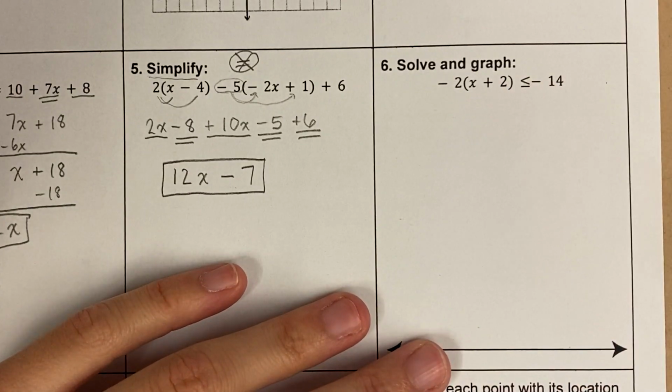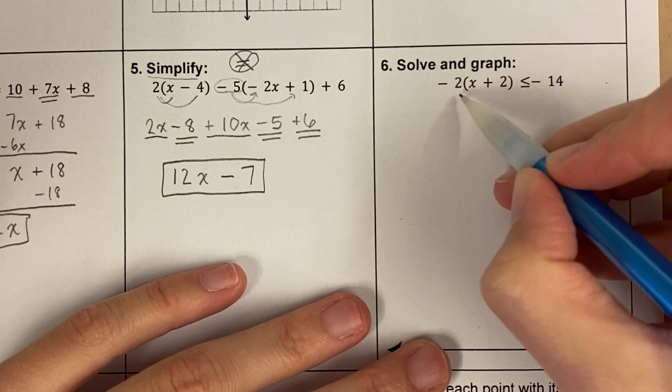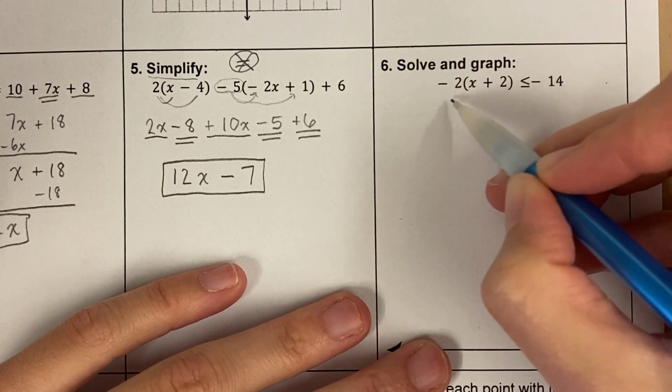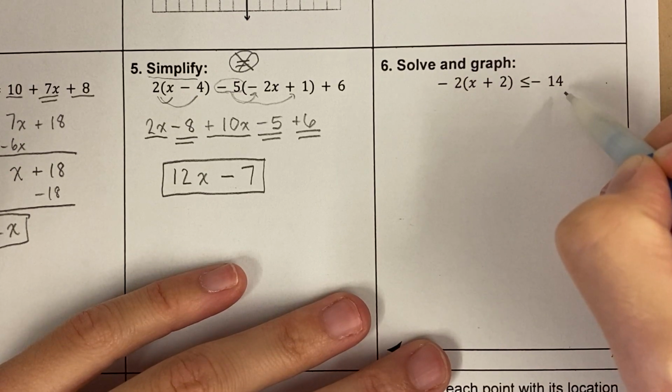Here I'm going to solve and graph. Okay, so first, I have two options here. I could divide by -2 right now. That would be totally fine.